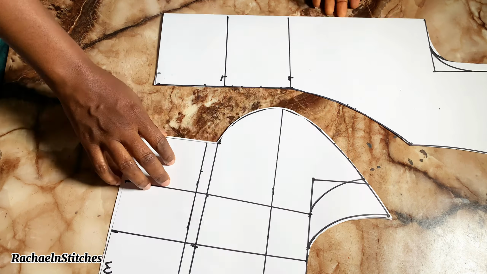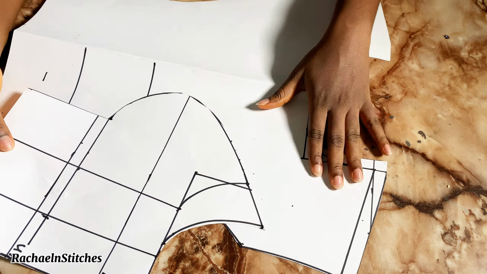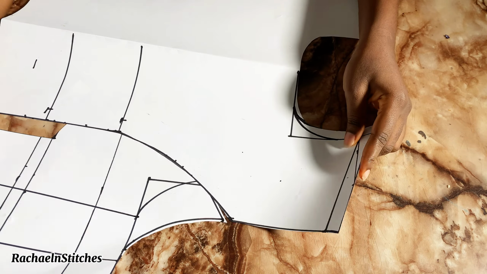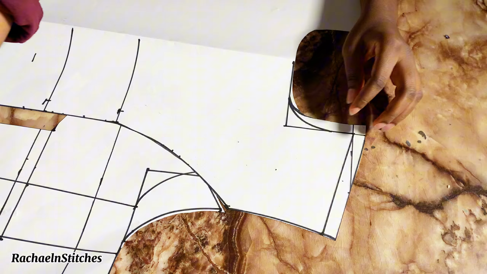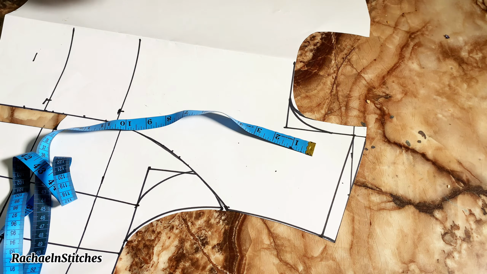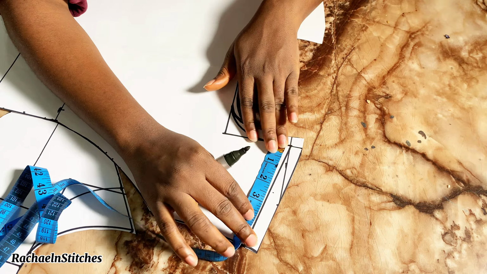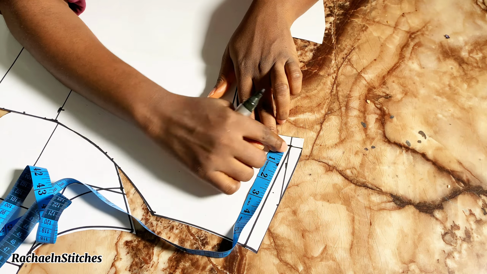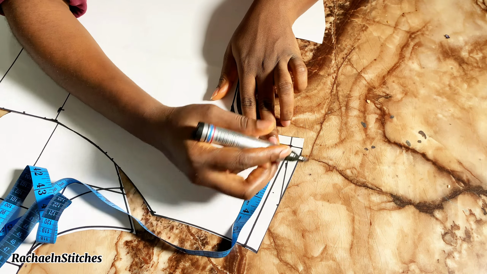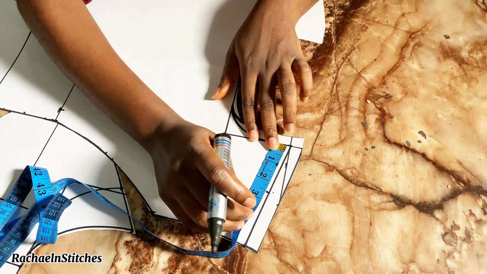So next up, I'll go on to show us how to create the asymmetric neckline, the stylish curve at the neckline. So now I'm going to position my pattern papers this way. And then I'll be coming out by 2.5 inches. At the end, I want the band at that point to be 2 inches.